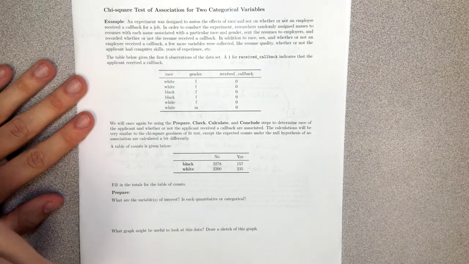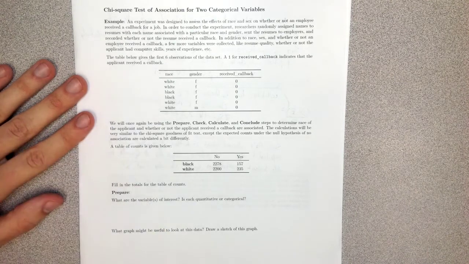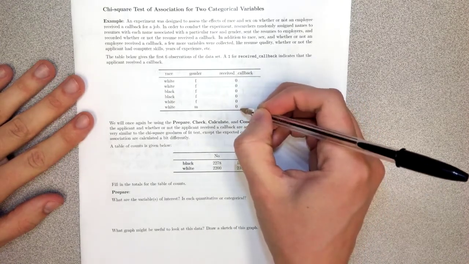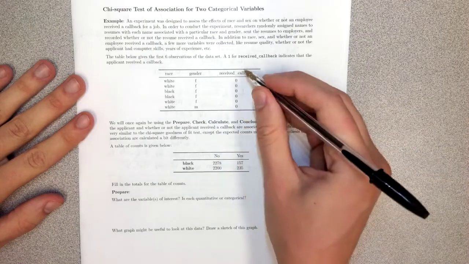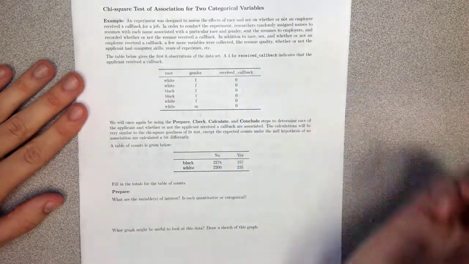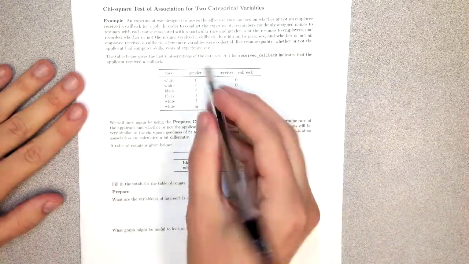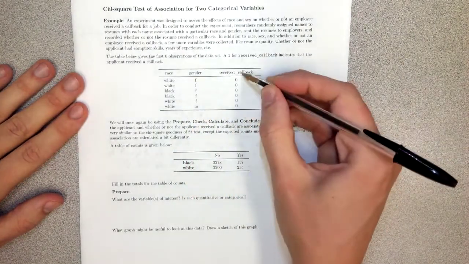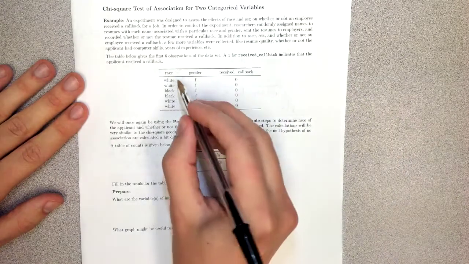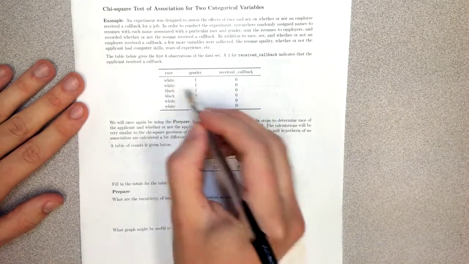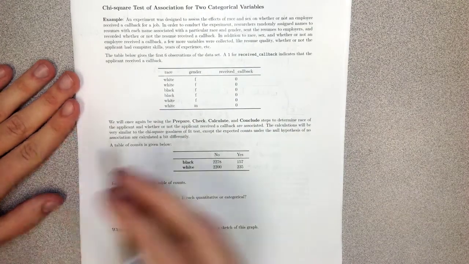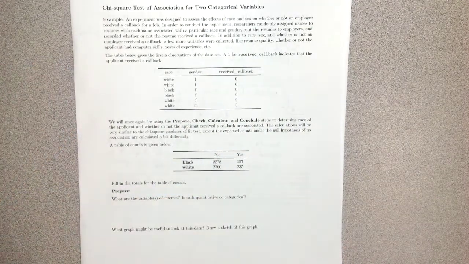They provided a fake phone number. If that number got a callback from the employer, then received callback would be a 1, and a 0 to indicate that the resume did not get a callback. This is just the first 6 observations in the data set. We see that none of the first 6 resumes got a callback, and then we see the race and gender typically associated with the name on each resume.